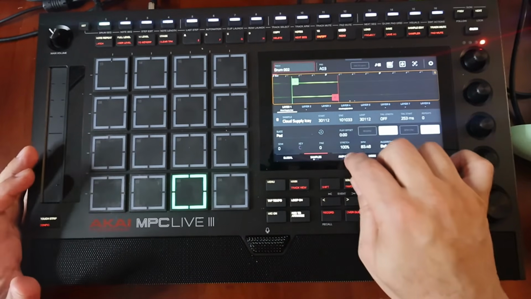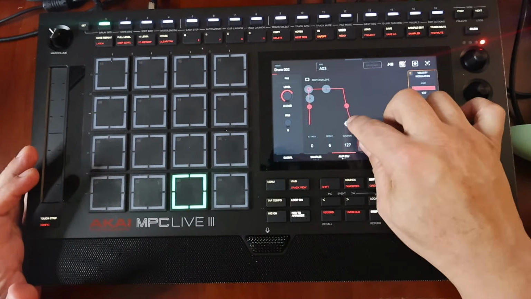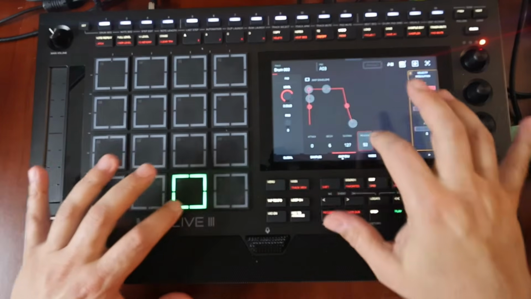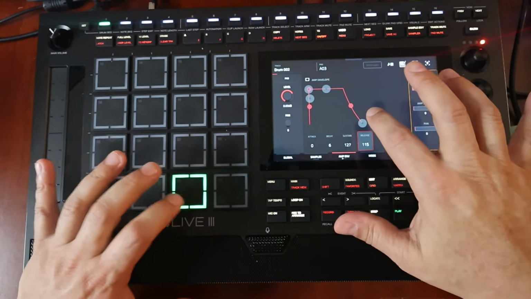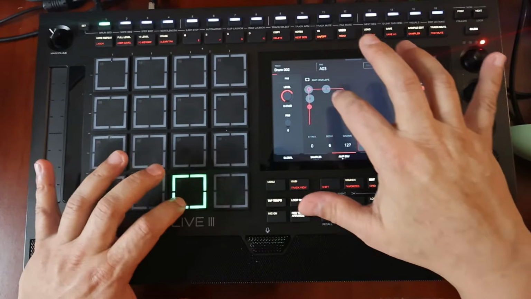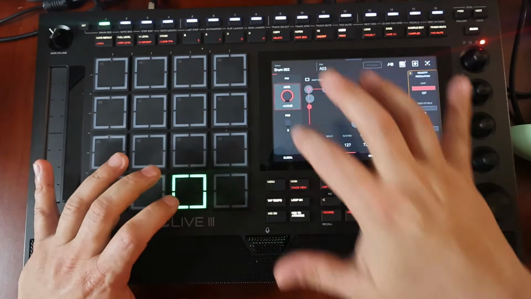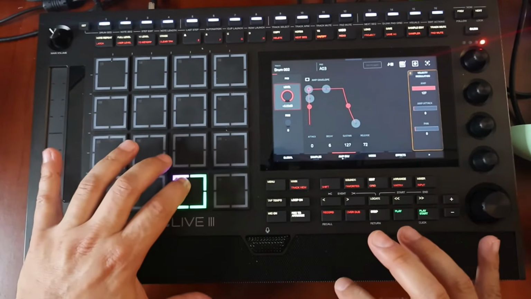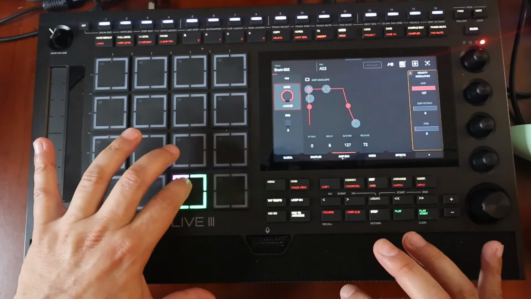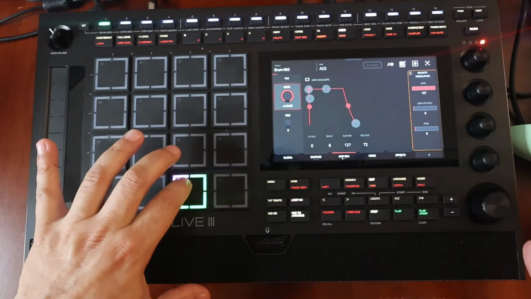Now let's go to amplification here. We're going to add just a little bit of release to that. Alright, let's turn the level up. Now we've got a pretty consistent sound.